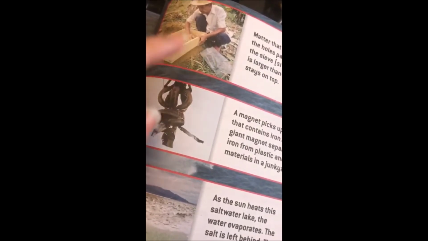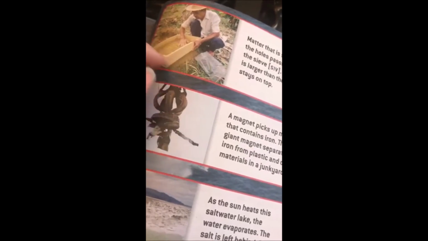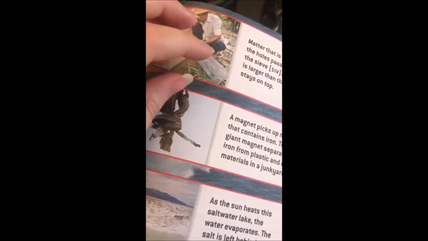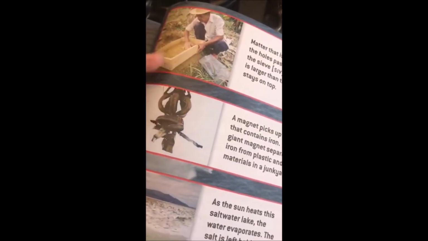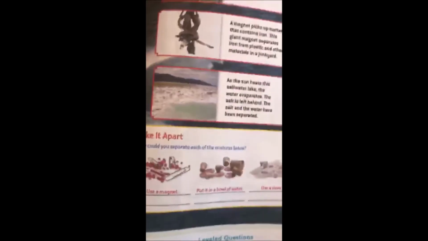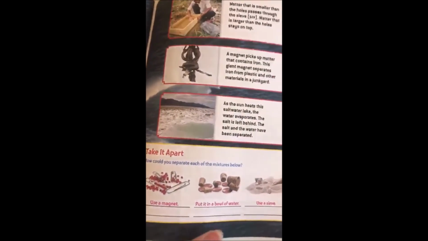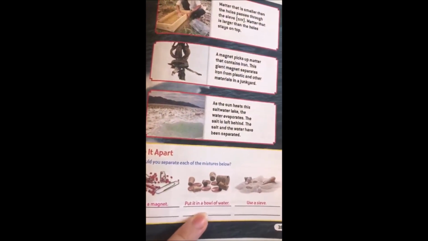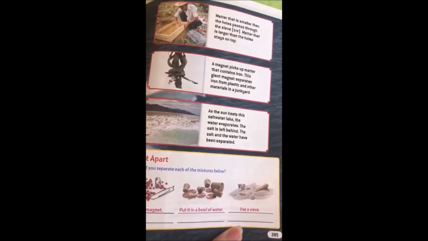It's a simple tool that people can use. They put everything in, so the tiny things go down and the big things stay up over here. The same thing, we can use here for the shells. So, to avoid wasting time writing, let me show you what I'm going to write. Here we're going to use a magnet, here we're going to put them in a bowl of water, so some will sink and some will float, and here we're going to use a sieve.